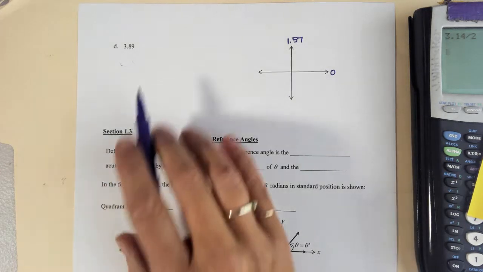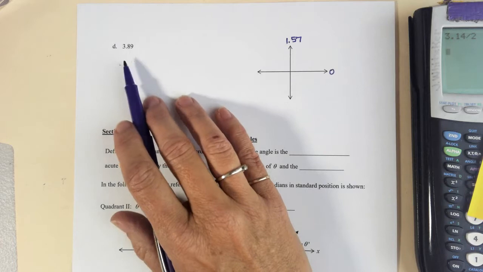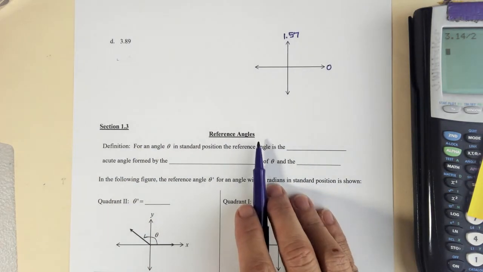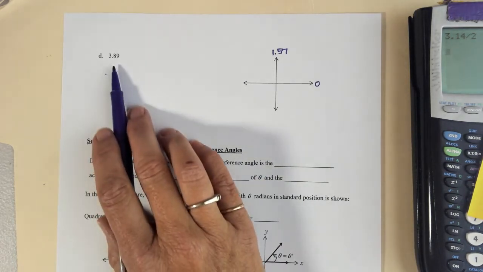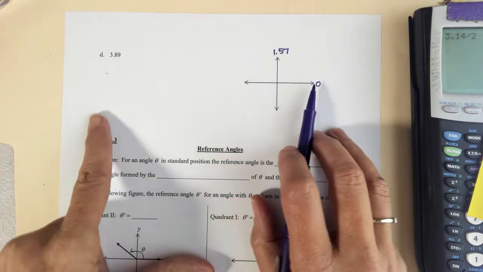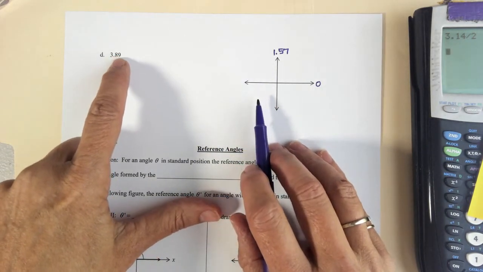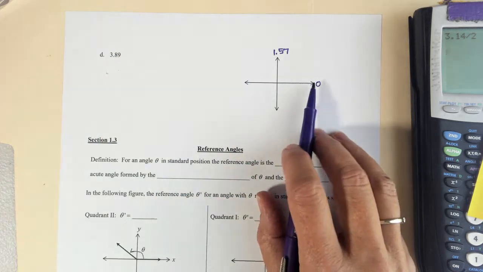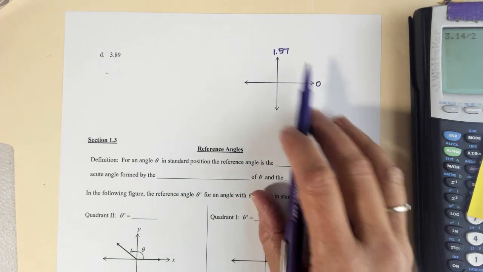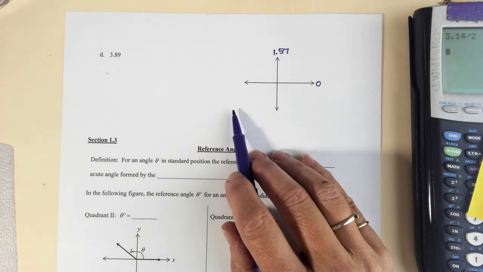In this lesson, we're going to work one more example with coterminal angles and then move into what's called reference angles. So I'm going to start out by labeling my coordinate plane here. I can see that this is in radians because there's no degree symbol. I'm less familiar with these numbers, so I'm going to calculate those.